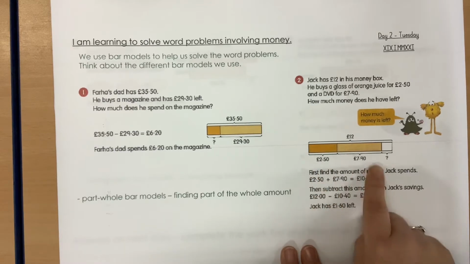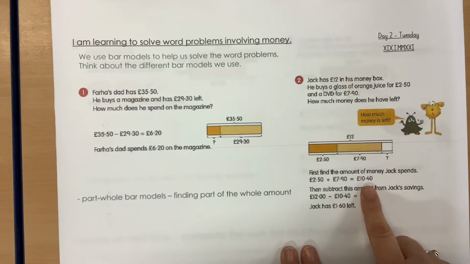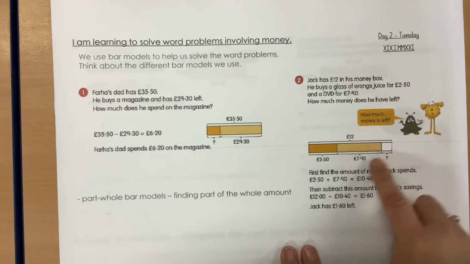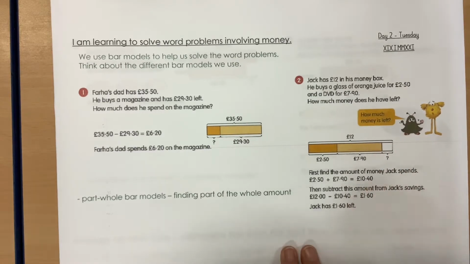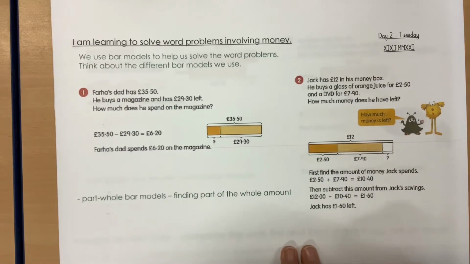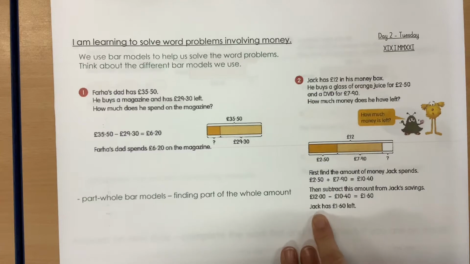So we have to work out the amount of money that he has spent in total, which is £10.40. Then in order to work out how much money he has left, we need to subtract the £10.40 from the £12. So this is a two-step word problem. And £12 take away £10.40 is £1.60. And again, putting that into a sentence, Jack has £1.60 left.